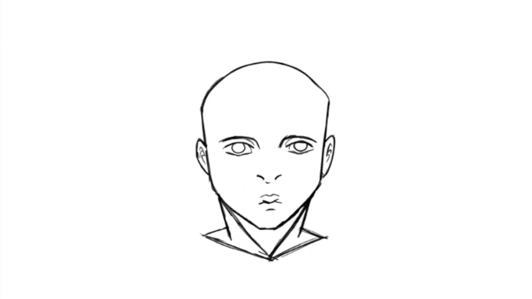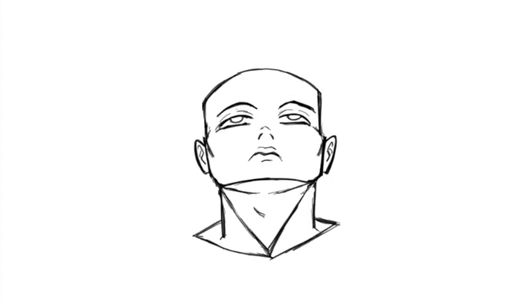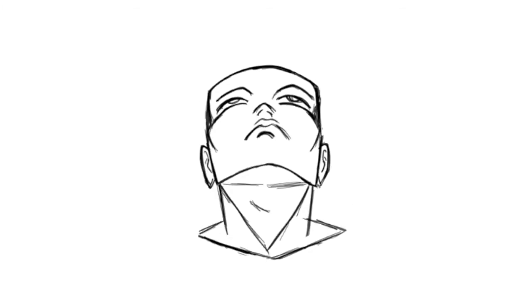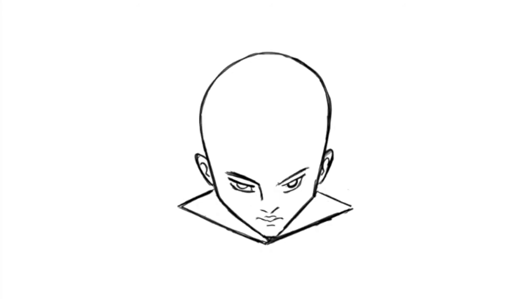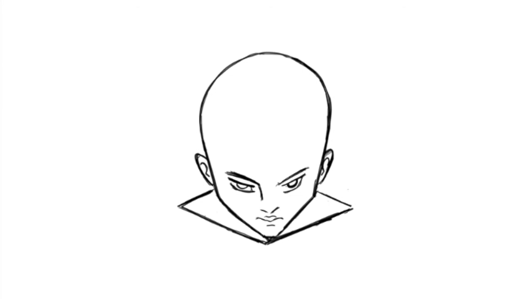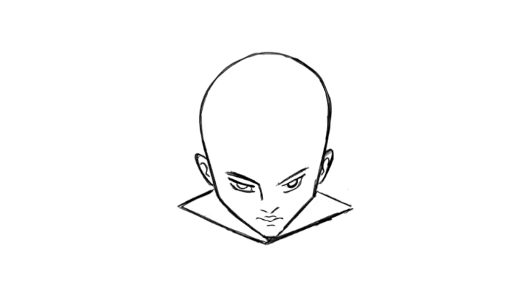Hey everyone, continuing in our series of videos of face angles, we'll be drawing faces tilted up and down. We'll be building on our previous knowledge of mapping the face and comparing the changes at each angle, so I highly recommend watching my previous videos on mapping the face to get comfortable with the basic guidelines. So without further ado, let's get back into it.